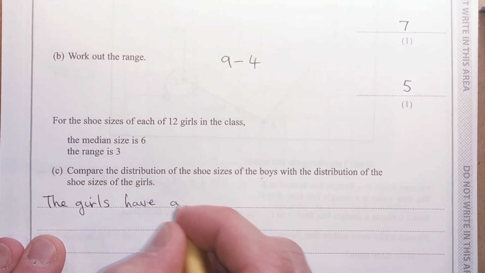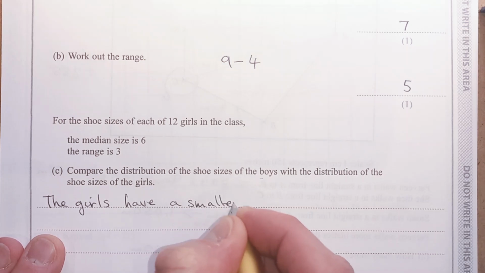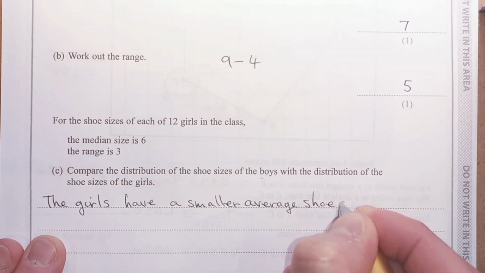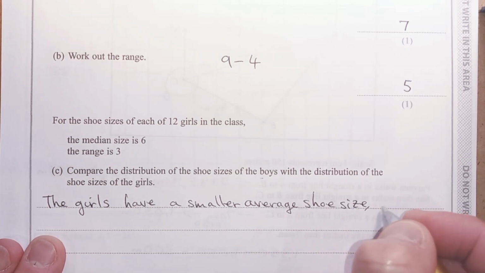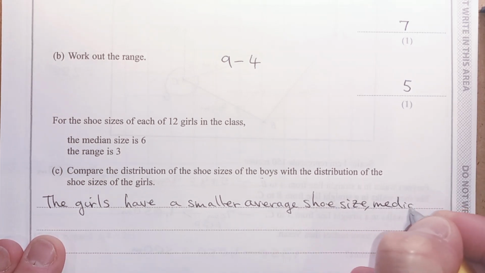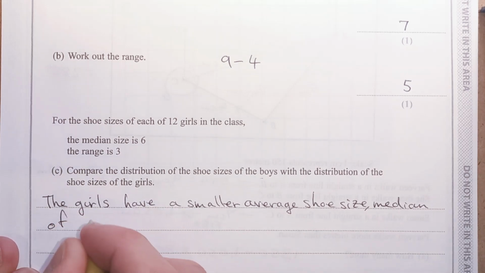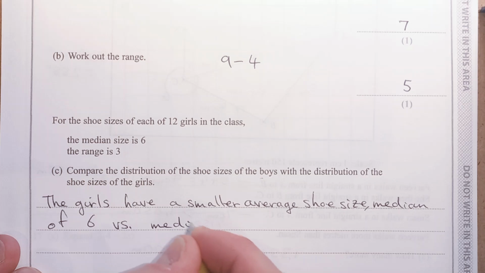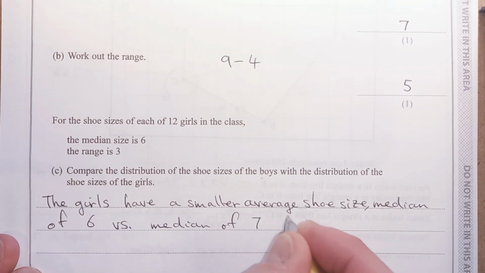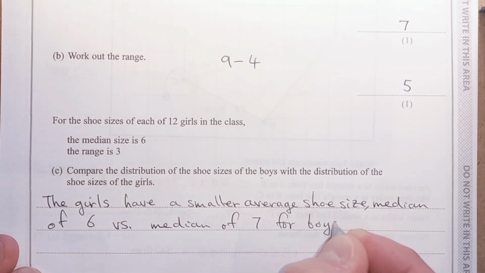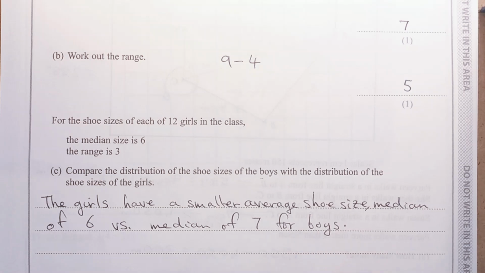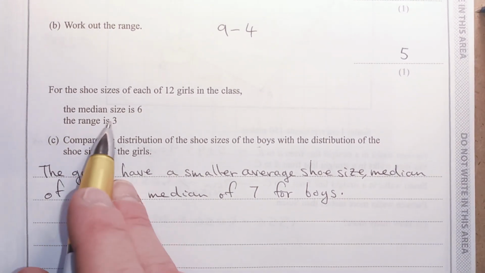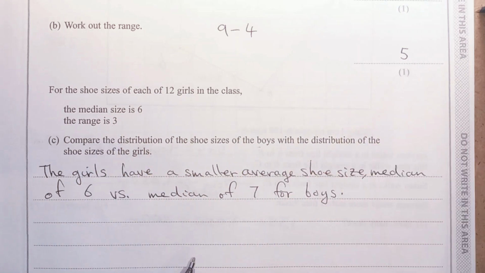So the girls have a smaller average shoe size. And we can say median of 6 versus median of 7 for boys. That's our first bit. And then we want to say something about the range. So girls have got a range of 3, boys a range of 4.